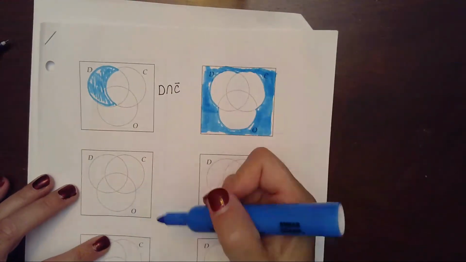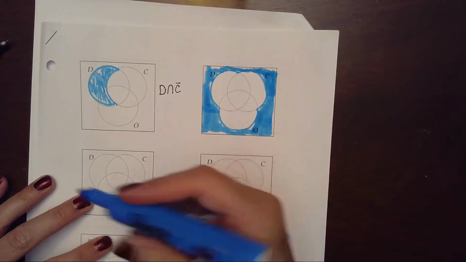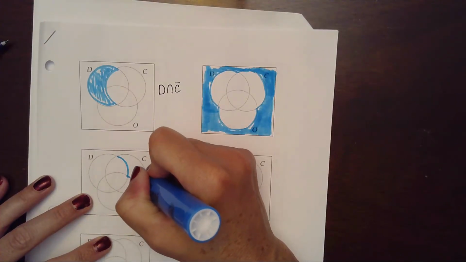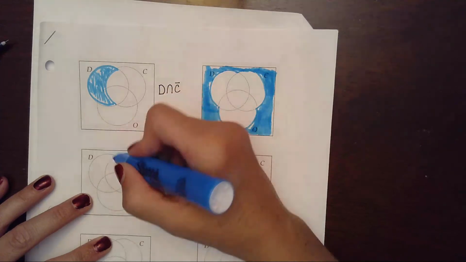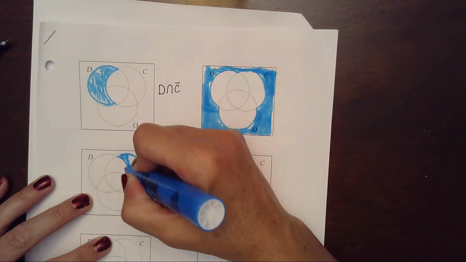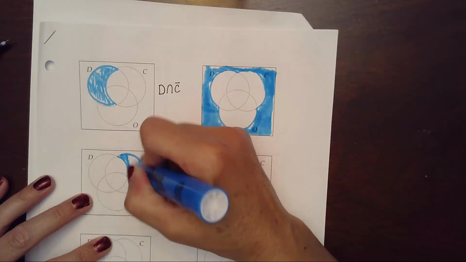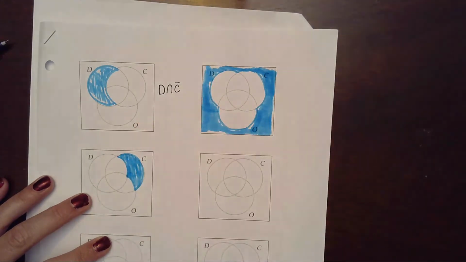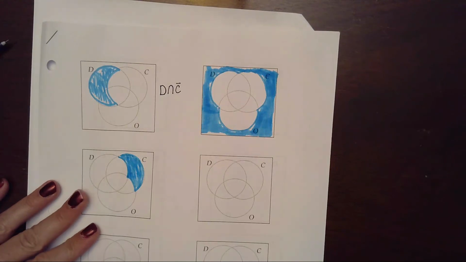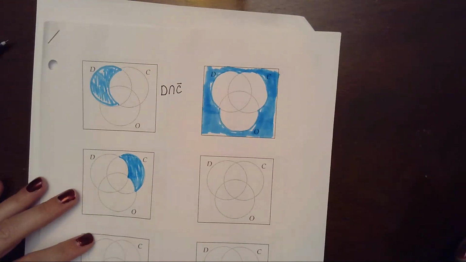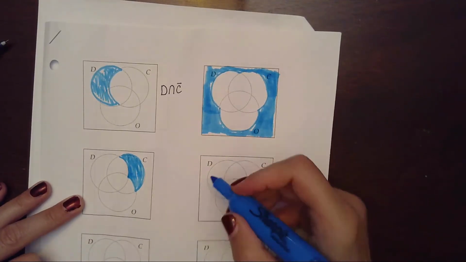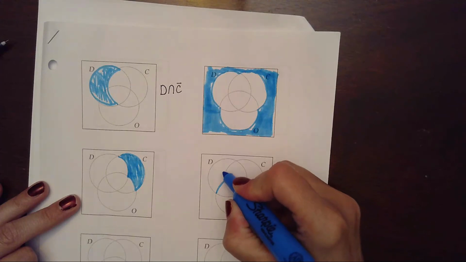Okay, how about, oh, this is a weird one. It's not a moon, it's something different. It's only C. I want only C, and C only. Then we'll do another one where, how about we do 2 footballs?